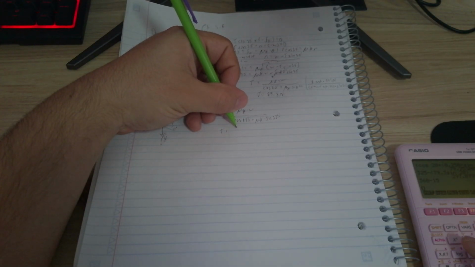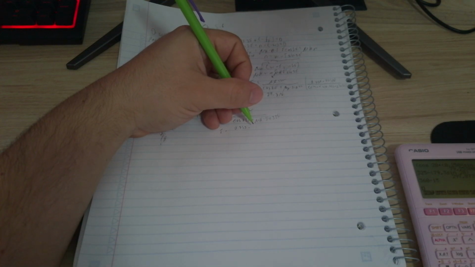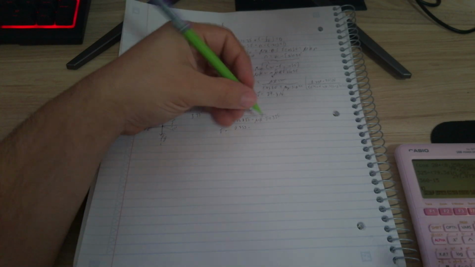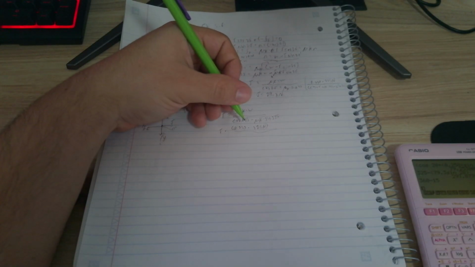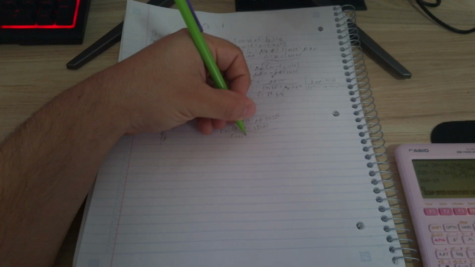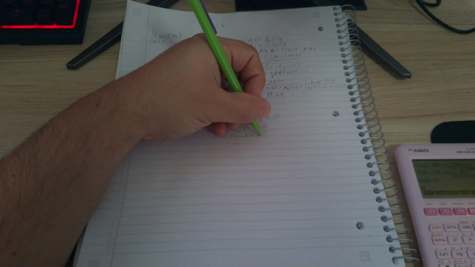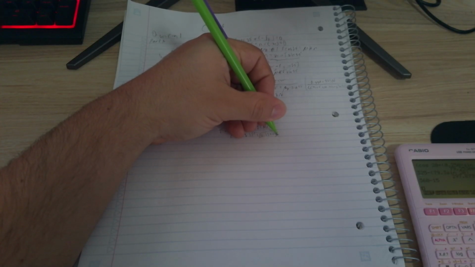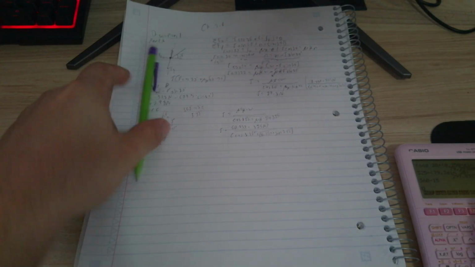We have 0.250 times 325 newtons over cosine of 345 degrees plus 0.250 times sine of 345 degrees. All right. So we're just going to do our math again.